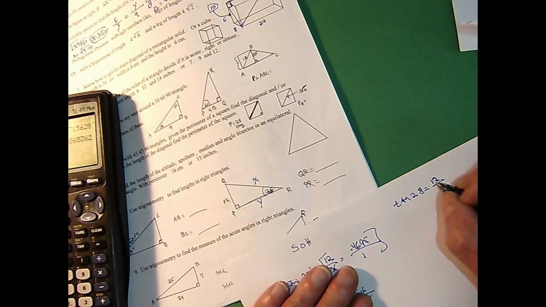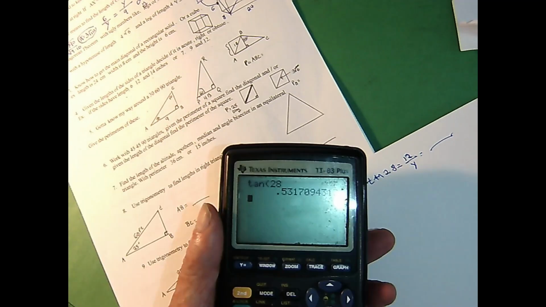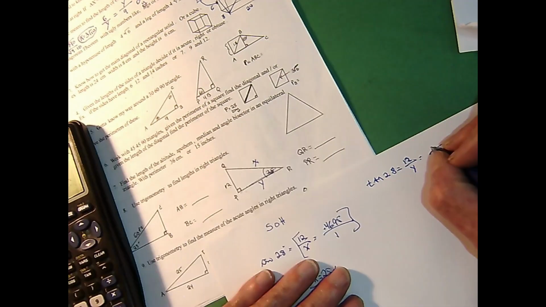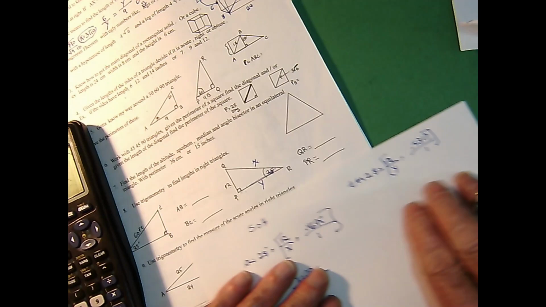I'm going to figure out what the tangent of 28 is as quick as I can. Tan 28 equals 0.5317 over 1, and then scope out that proportion and decide what we've got to do.